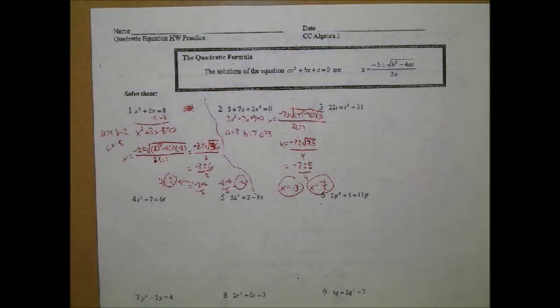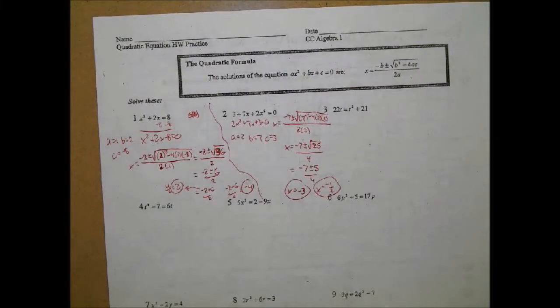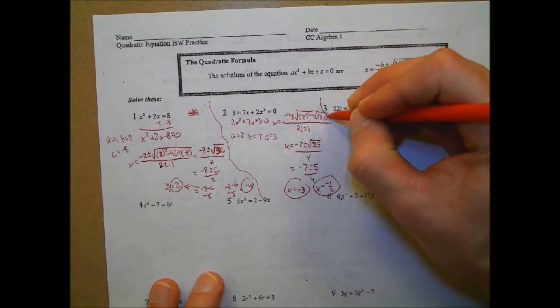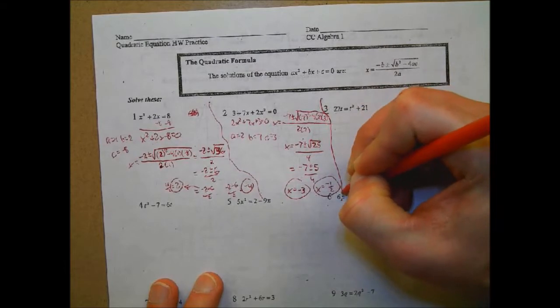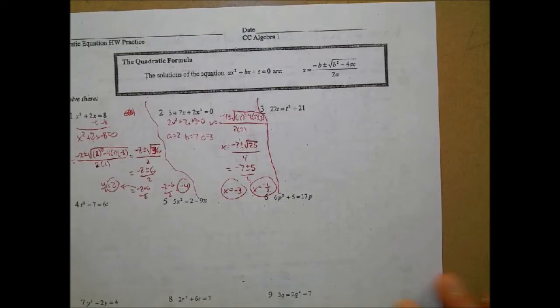Here we go. So, we're going to continue on from the homework paper. If you have that handy, let's take a look at number 3. Okay, we're going to just continue on.